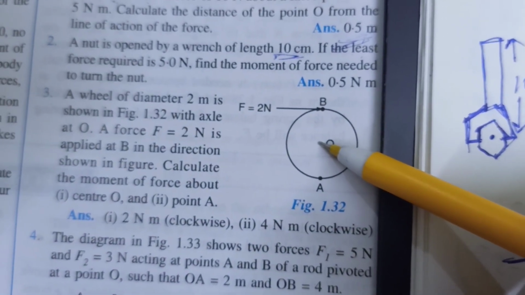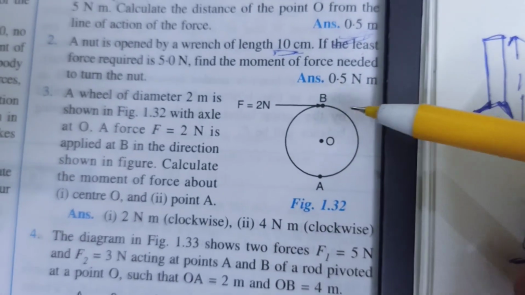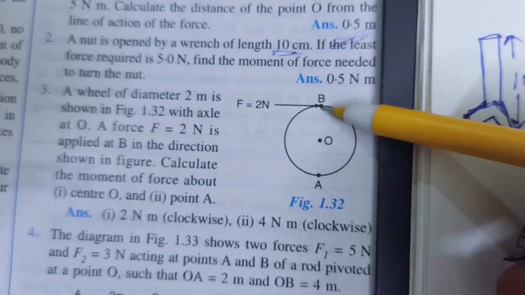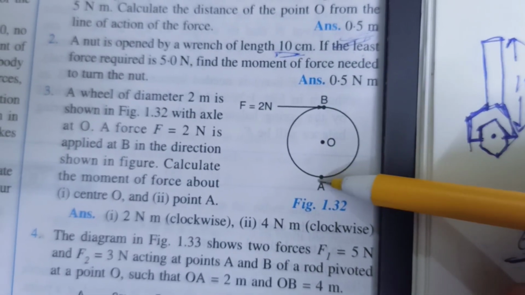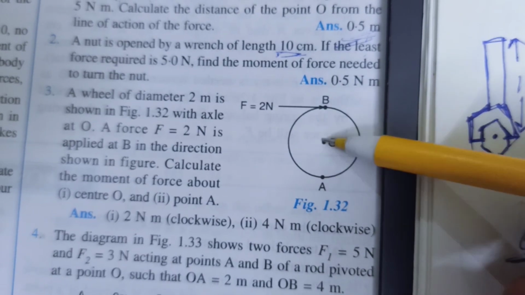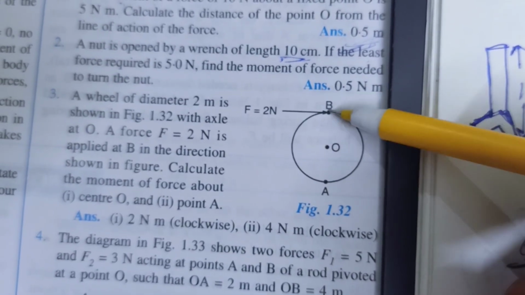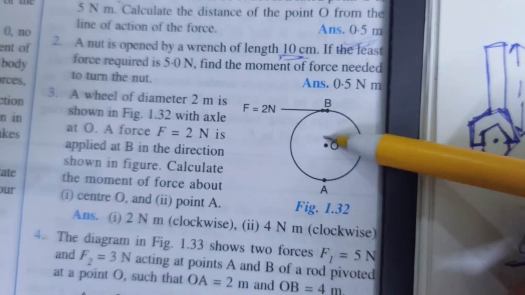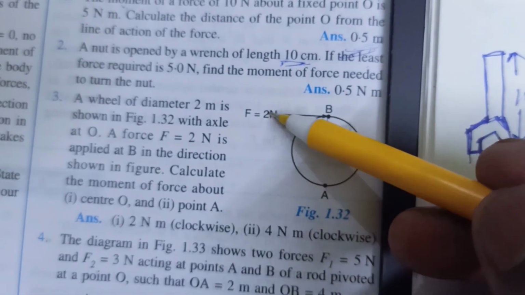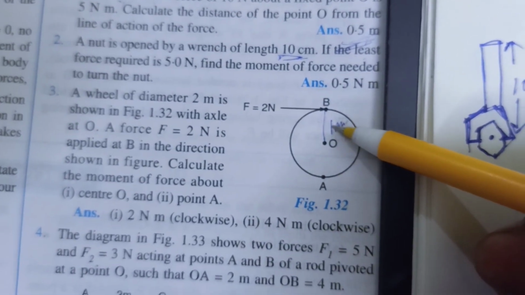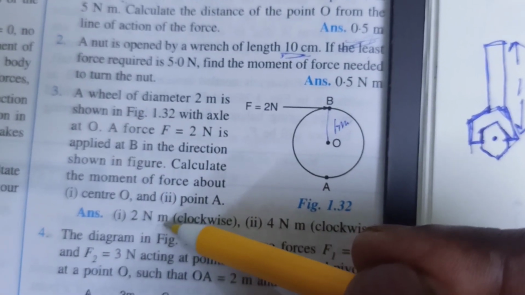When you have to calculate the moment about the center, you take that particular distance O to B. The total diameter is 2 meter, so the radius is 1 meter. So 2 into 1 is 2, so the answer is 2 Newton meter.